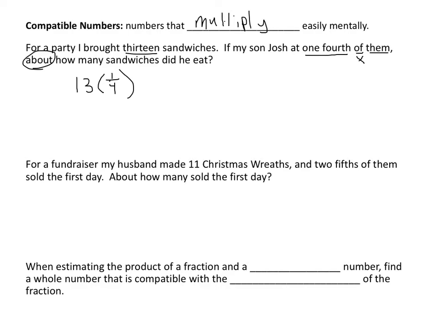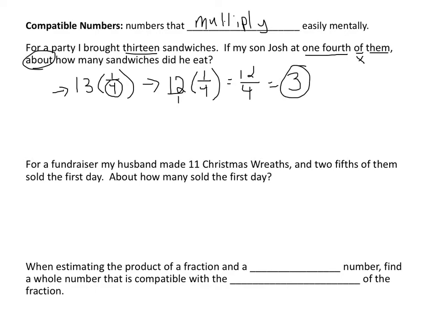What we're going to do is look at the denominator. So in this case, it's 4. Then we're going to take our whole number and change it into a number that's close to it that is a multiple of 4. In this case, 12 would be the closest number to 13 that's a multiple of 4. And now I can do 12 times 1/4. And the reason we do that is, remember, 12 is really 12 over 1, so it becomes 12 over 4, or 12 divided by 4, which would be 3. So Josh ate about 3 sandwiches. So why don't you go ahead and try the next one on your own.